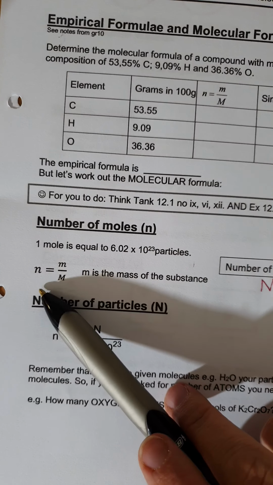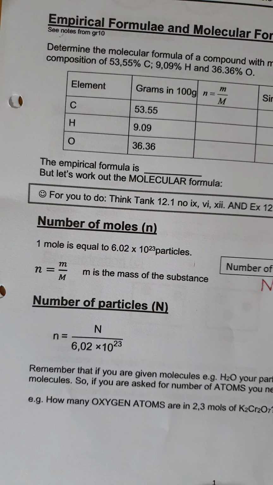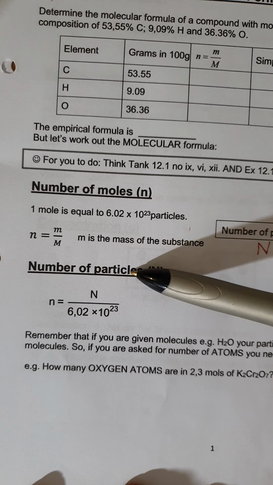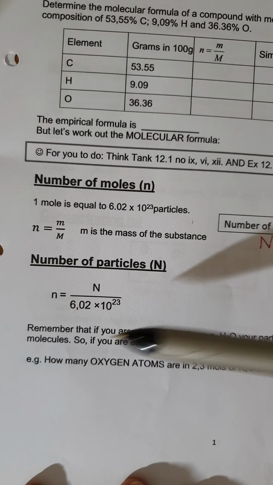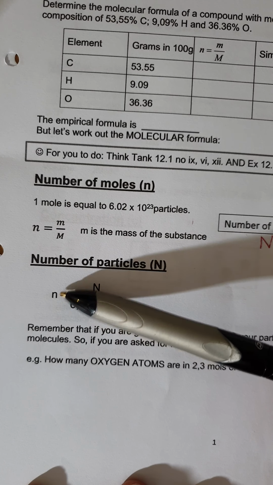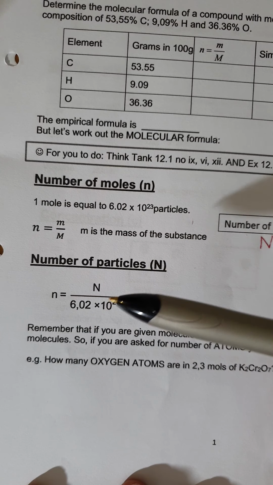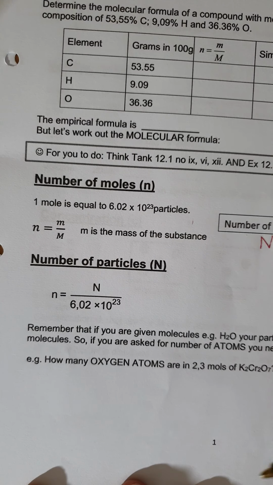So moles is equal to mass over molar mass. That's the formula you should be familiar with. Number of particles, N, is the same thing here, but this time I've made moles the subject of the formula. So your number of particles divided by 6,02 times 10 to the 23 will give you moles.